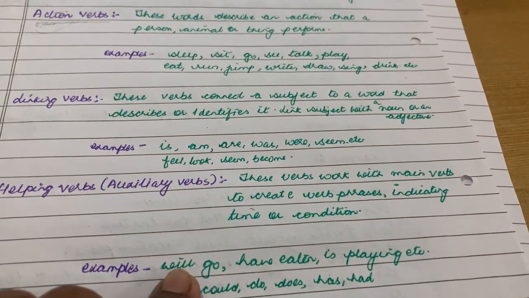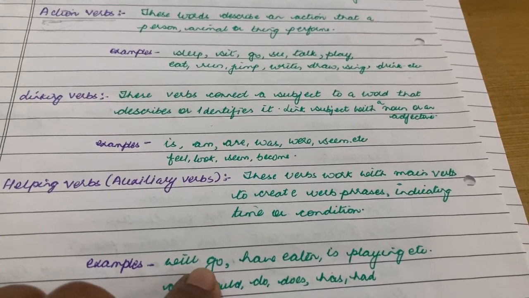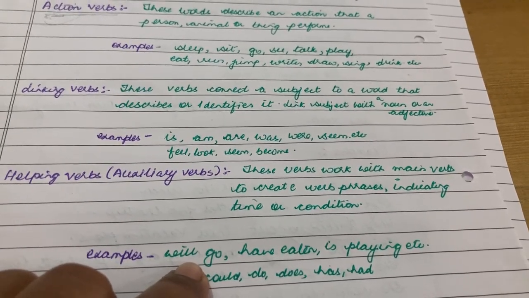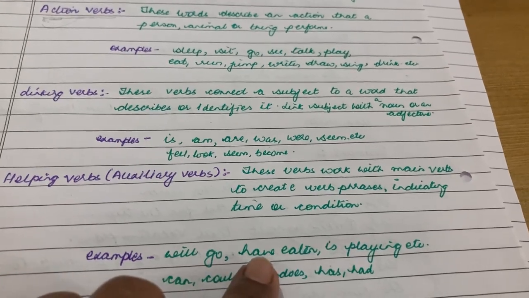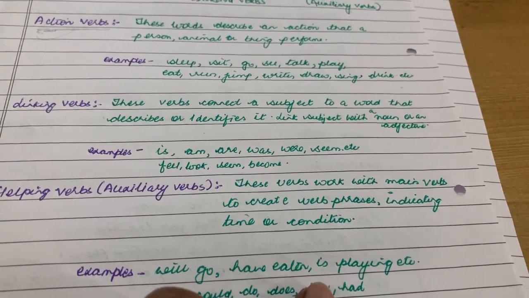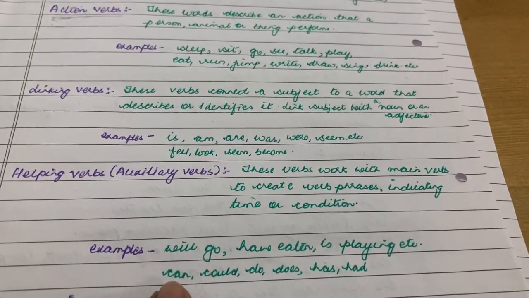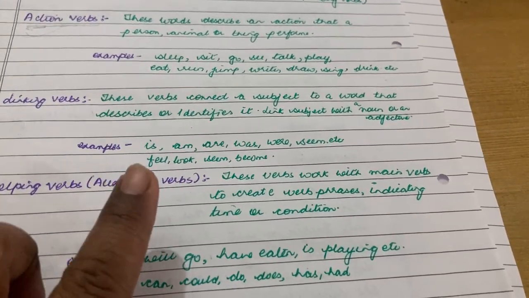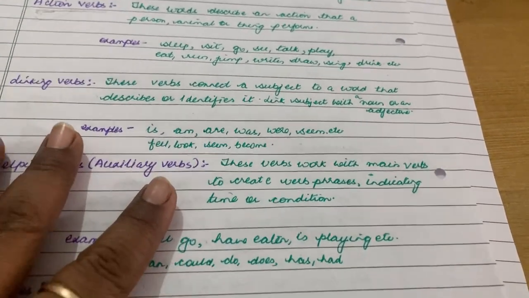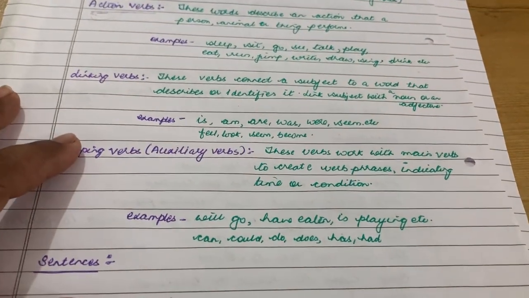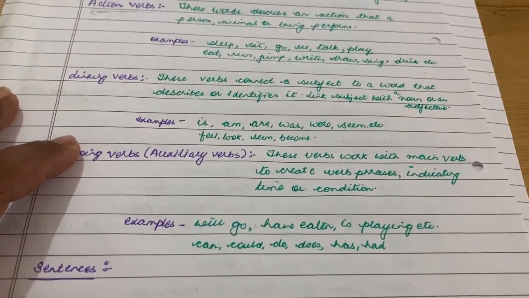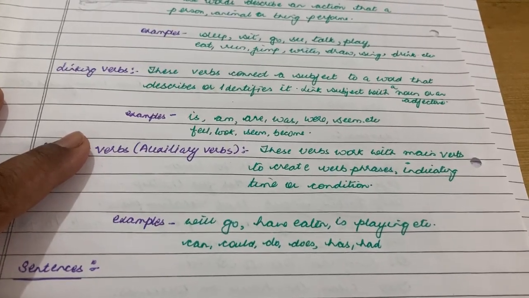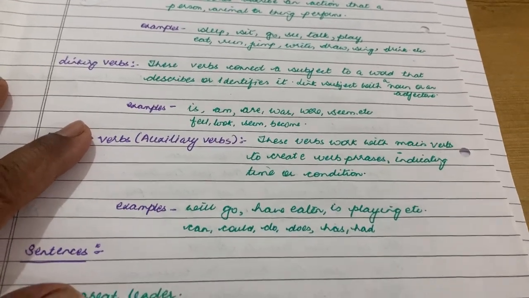And what are we using? We are using will. Why are we using will? To make it a phrase. Similarly, have eaten, is playing. Words like can, could, do, does, has, and even is, am, are are also part of the auxiliary verbs, because they link with the main verb to create verb phrases.